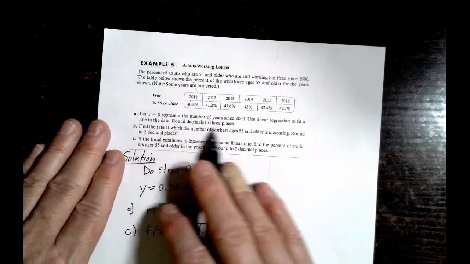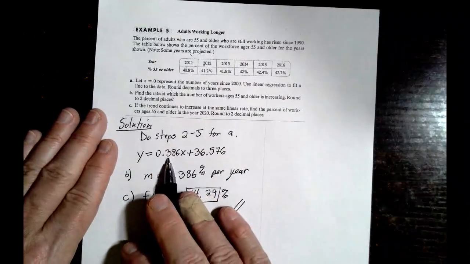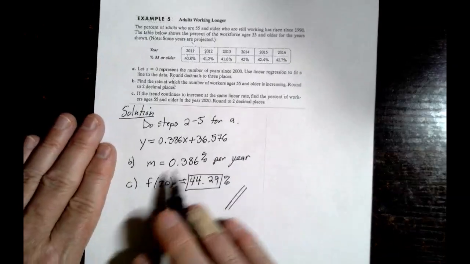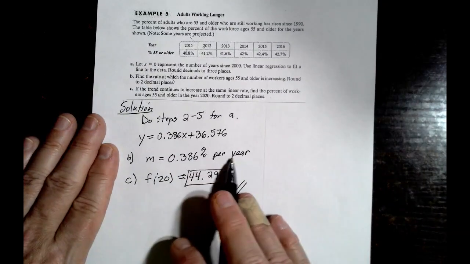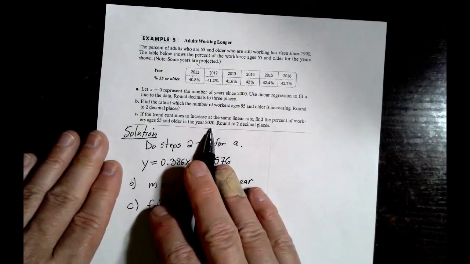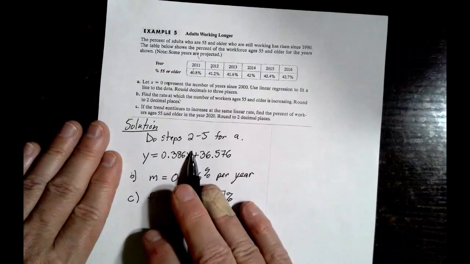Okay, and they want you to round your numbers to 3 decimal places. So when you get your answers, you round it to 0.386, 36.576. Okay, and so your slope is positive 0.386% per year. And they want to know what's happening in 2020. Well, that's how many years after 2000? It's 20. So you plug 20 into your equation, and you get 44.29.